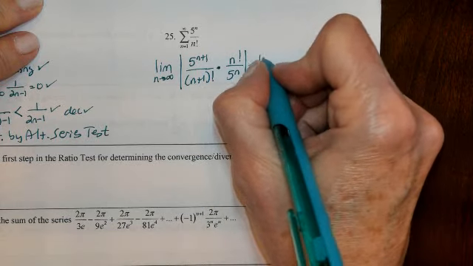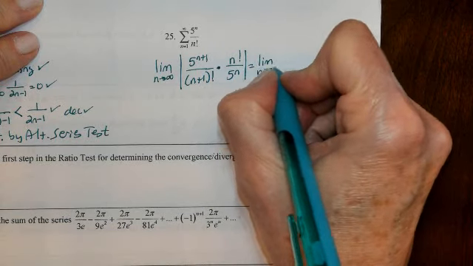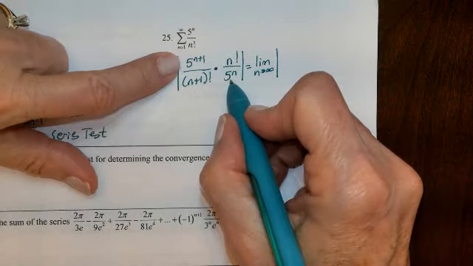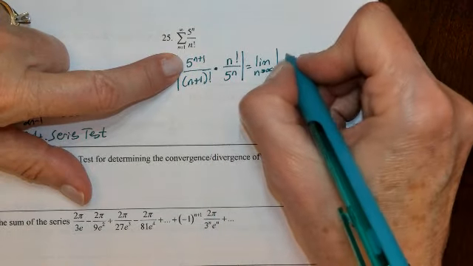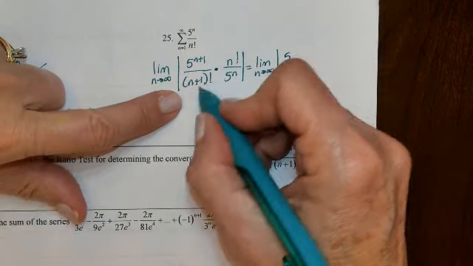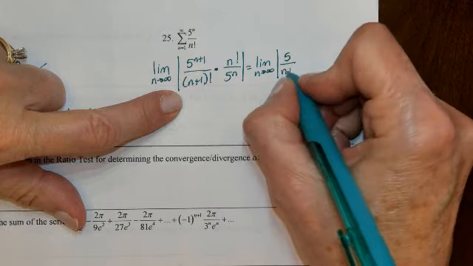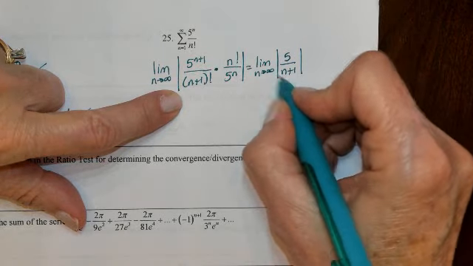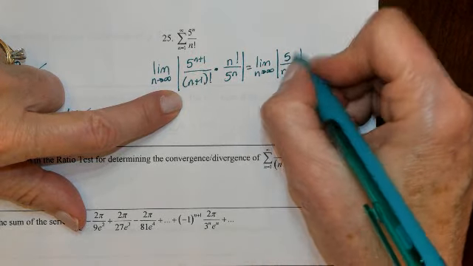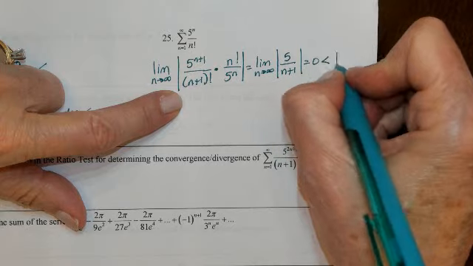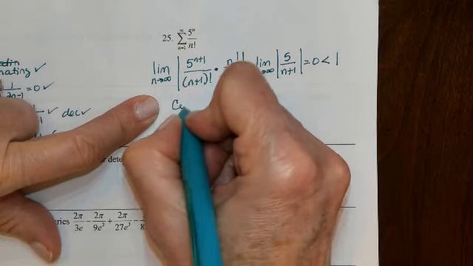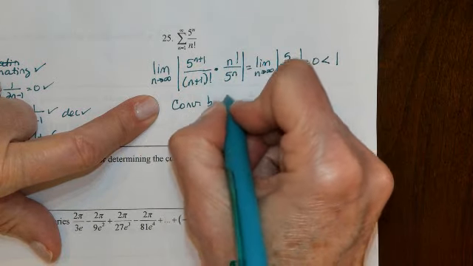And that is equal to, the 5's reduce and it leaves a 5 on top. The factorials reduce and it leaves an n plus 1 on the bottom. Now let n go to infinity. This whole thing will go to 0, which is less than 1. So this series converges by ratio test.